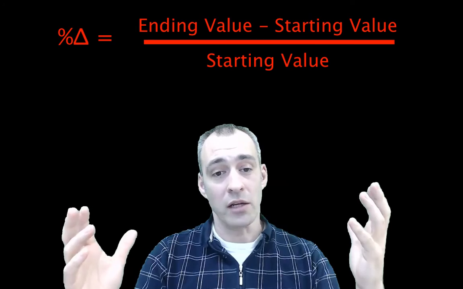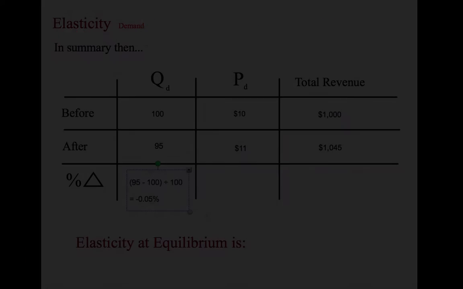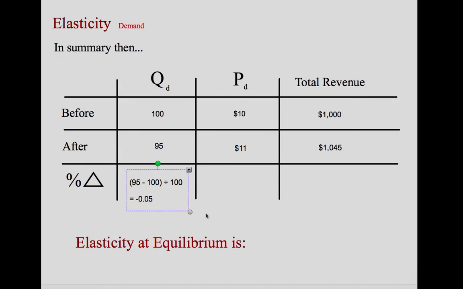That's percentage change. So what we want is the percentage change in quantity, which is quite simply 95 units minus the 100 units we started with, and I'm going to divide it by 100, right? You get a negative 5% decrease in quantity, which we clearly can see in our little chart. Price, well, it went up 10%, you can tell, right? But mathematically, that's ending value minus starting value divided by starting value. Gives you a 10% increase, positive.